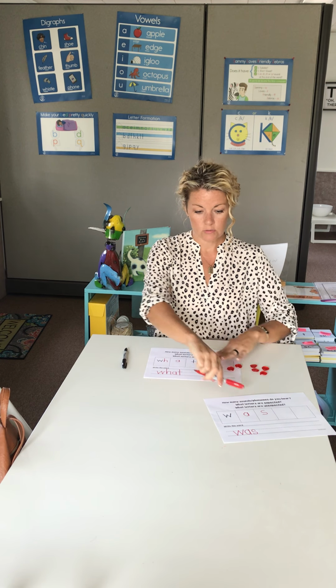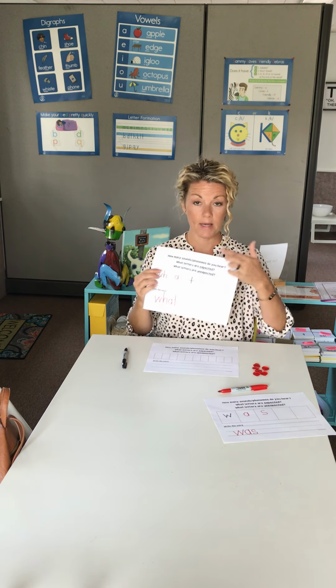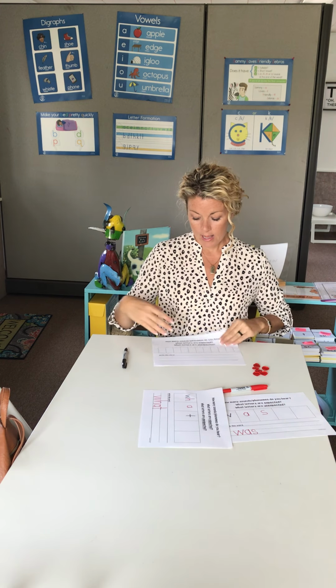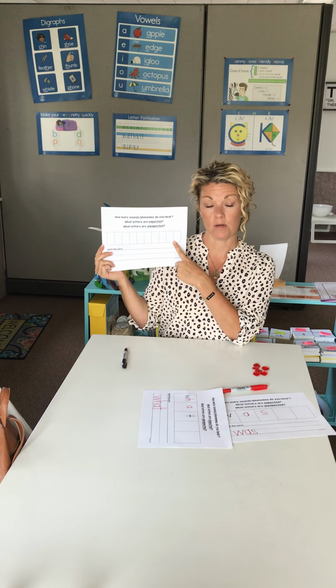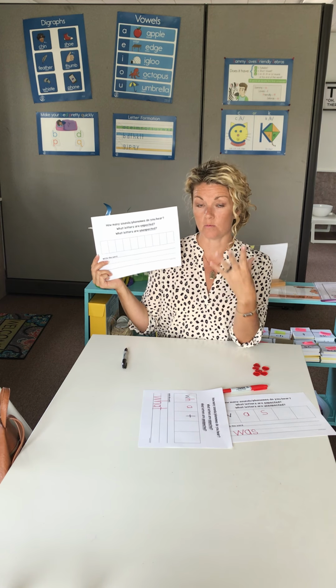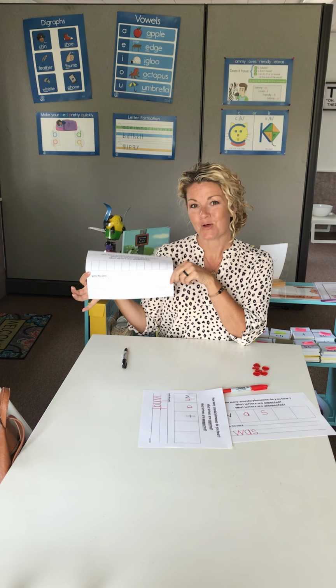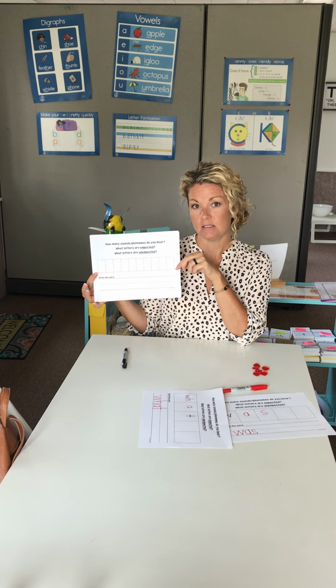So I've created 2 different sheets for you. One has 5 Elkonin boxes, and then we have one with 10 Elkonin boxes for those older students that are working on bigger words. We're making both of these free in our TPT store for you.